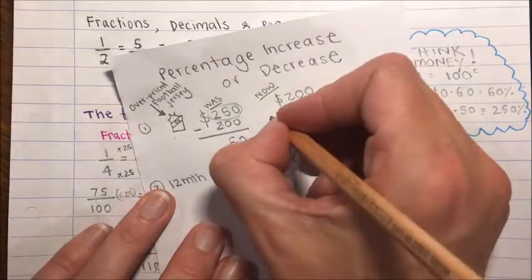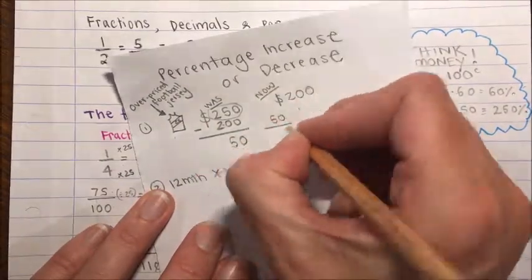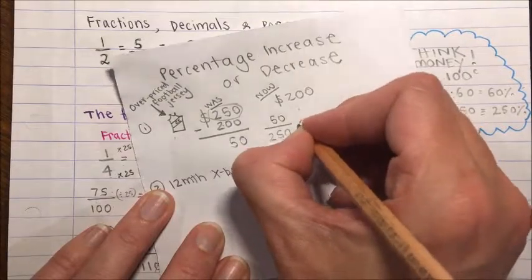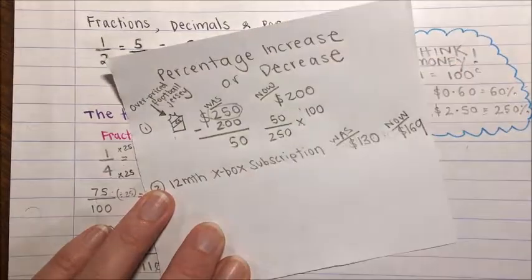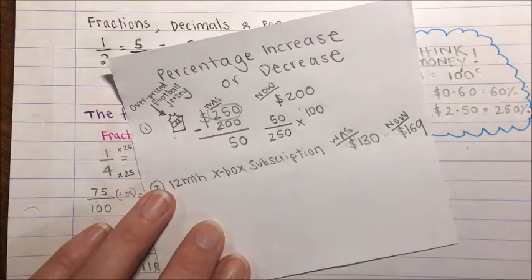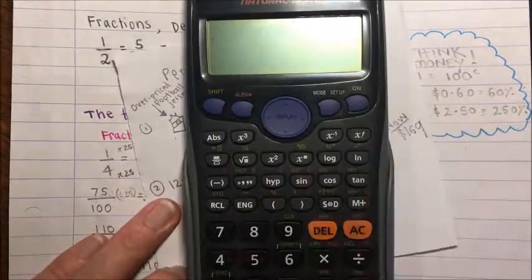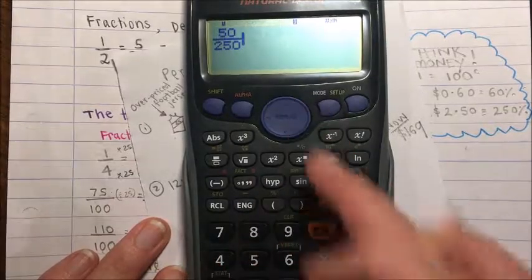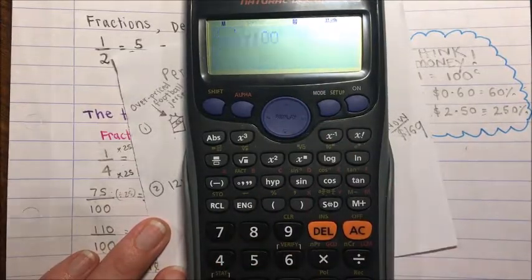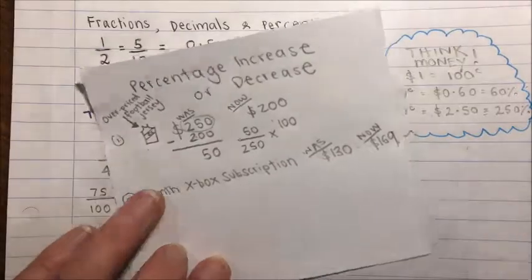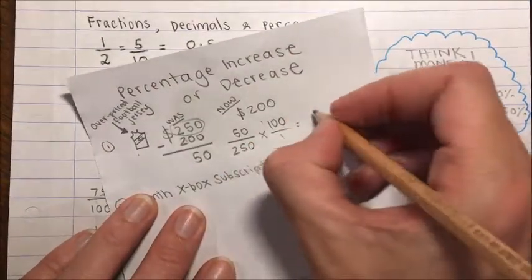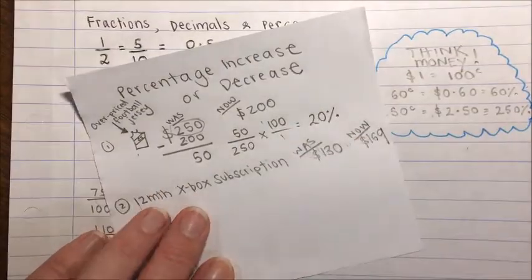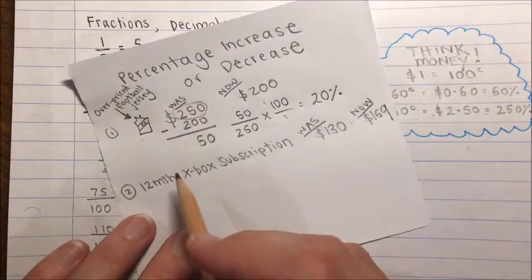So just like I did in the last question, 50 divided by 250 times 100. So I'm just going to cheat. 50 over 250 multiplied by 100 equals, it's been decreased by 20%.